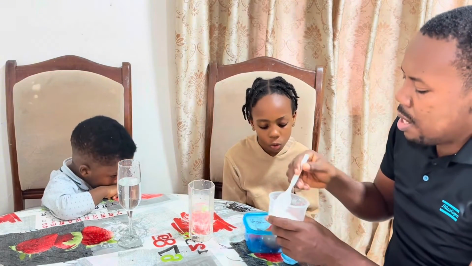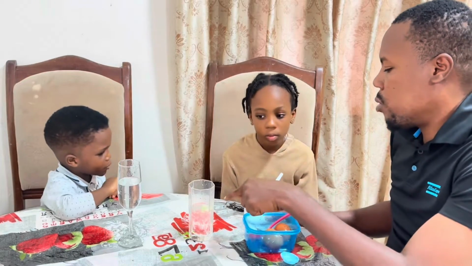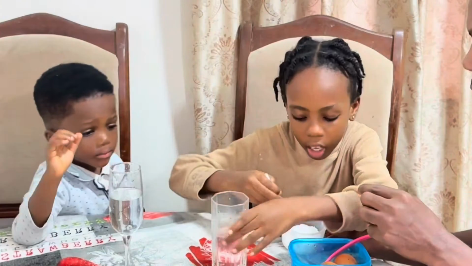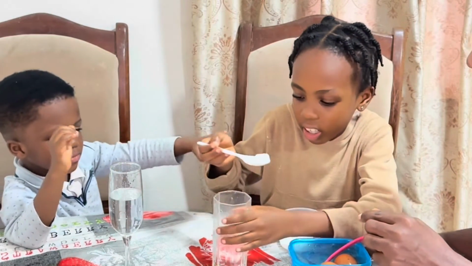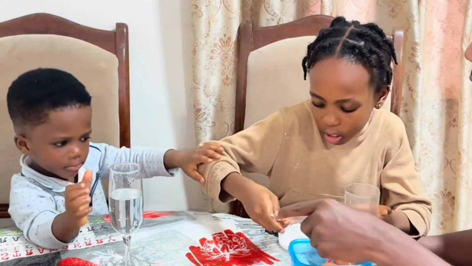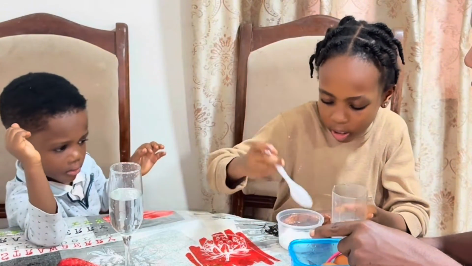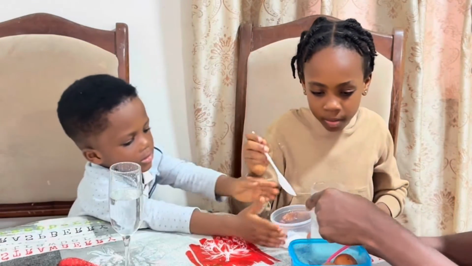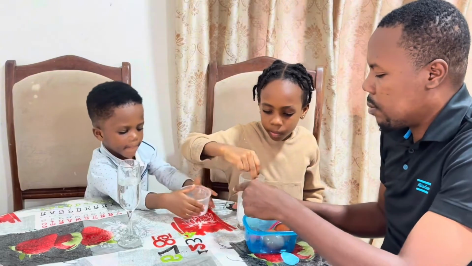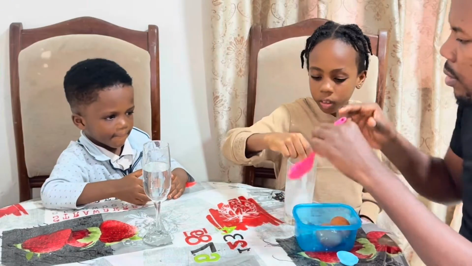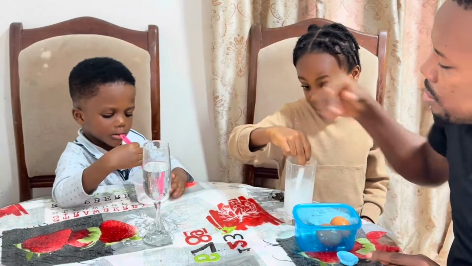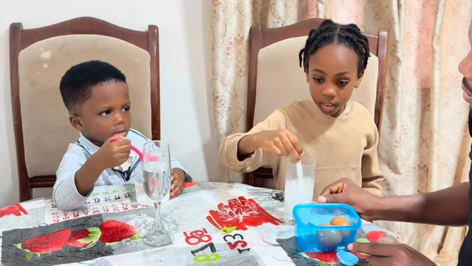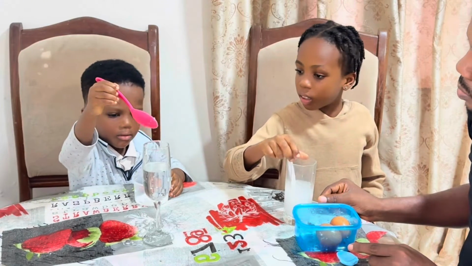Okay, so 2 hydrogen, 1 oxygen. I will put 3 spoons of salt. Your own is here. 1, 2, and 3. Okay, stir it. Now you put 3 tablespoons into your water. Put it inside.